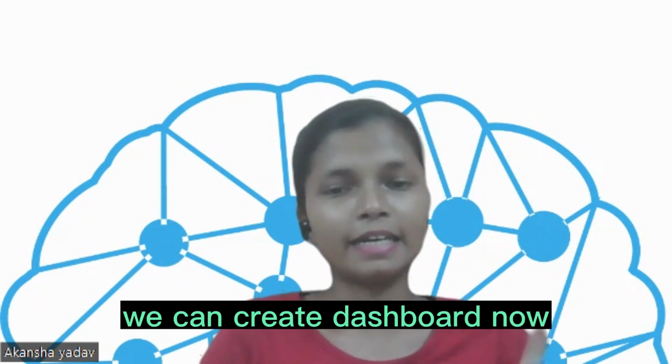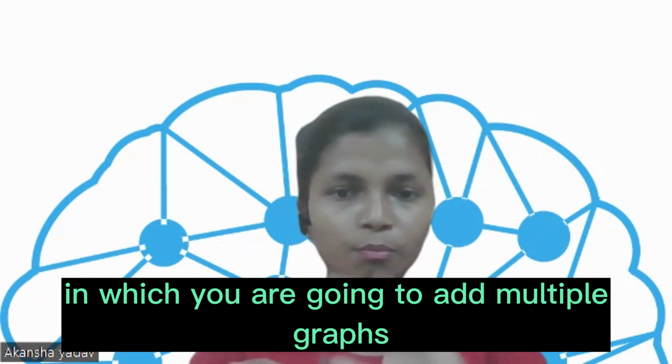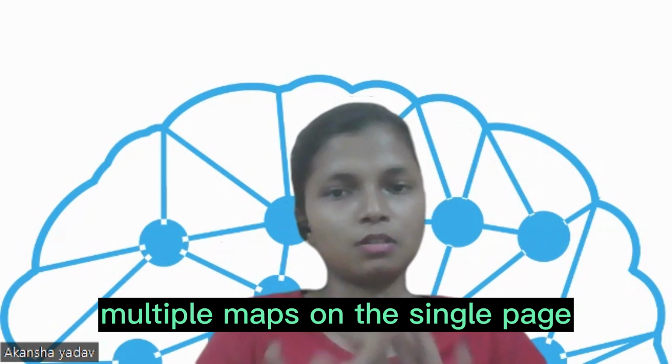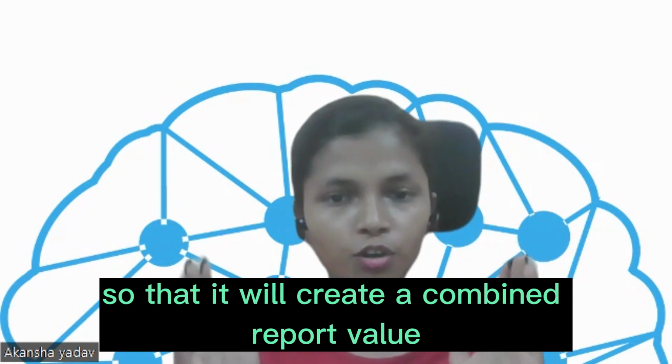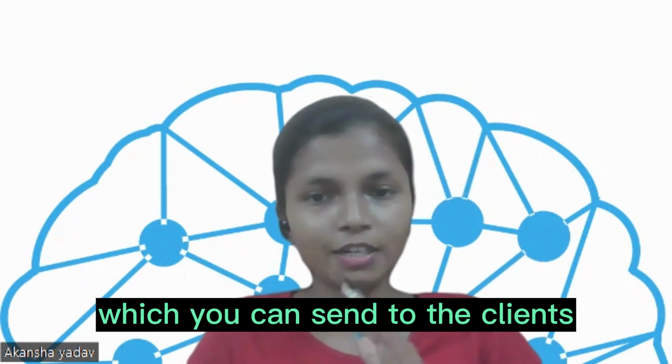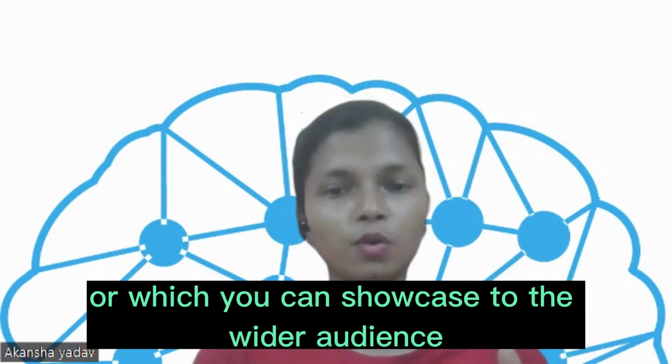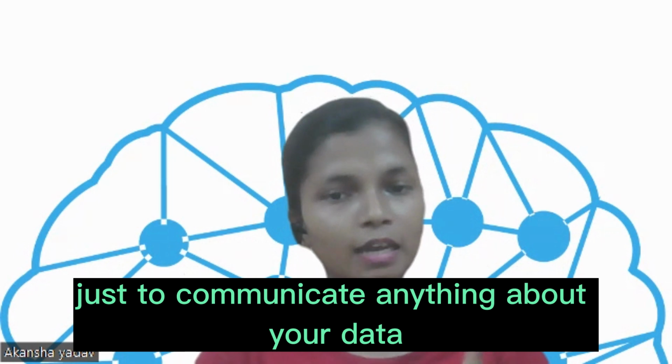Another thing is we can create a dashboard. Now, what is a dashboard? A dashboard is something in which you add multiple graphs, multiple cards, multiple maps on a single page, so that it creates a combined report which you can send to clients, or showcase to a wider audience, just to communicate something about your data.